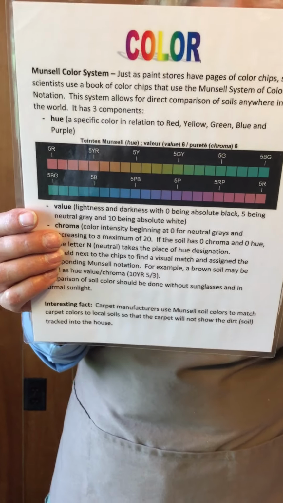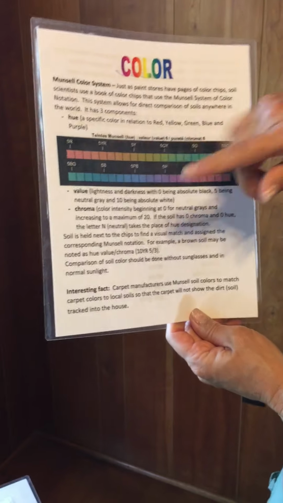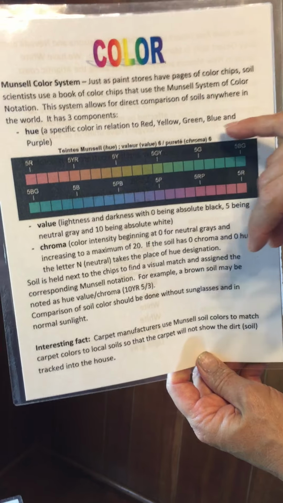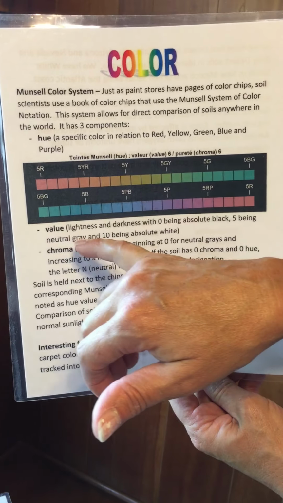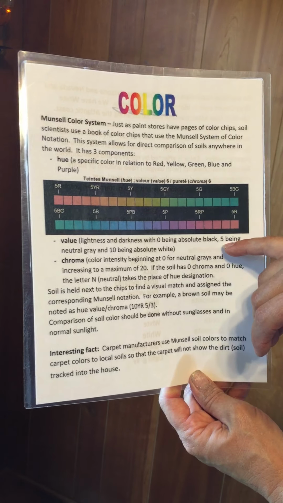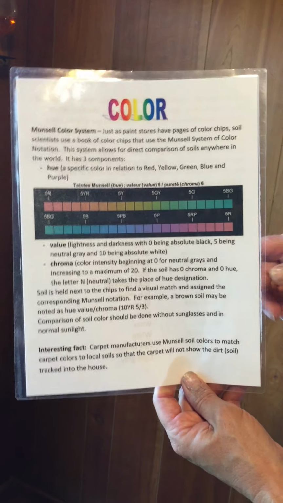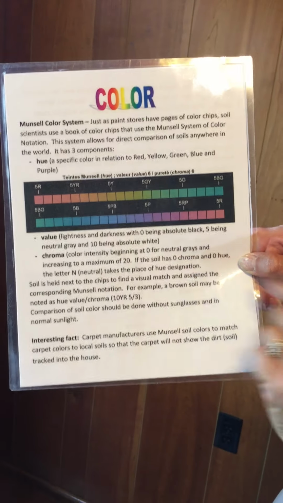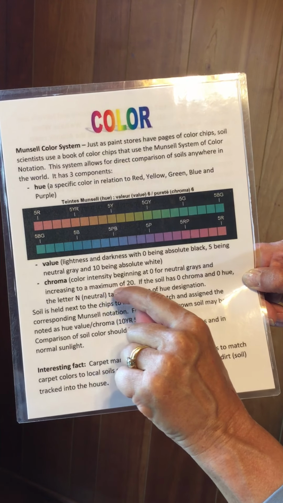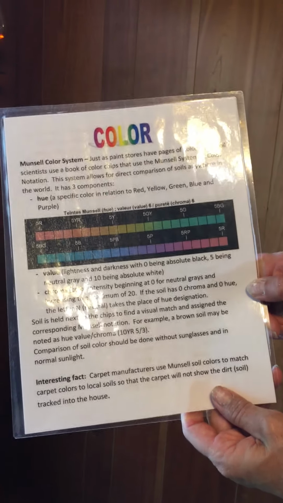So Mr. Munsell made a real exact system, doing it by hue, a specific color in relation to red, yellow, green, blue, and purple. Value, the lightness and darkness, with 0 being absolute black, 5 being neutral gray, and 10 being absolute white. Chroma, the color intensity beginning at 0 for neutral grays and intensifying to a maximum of 20.